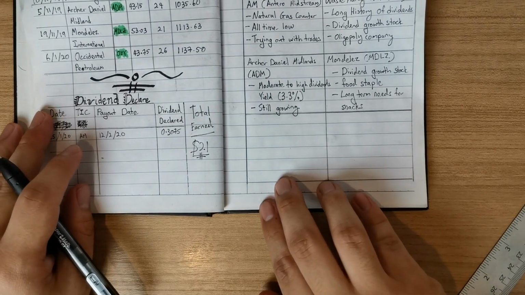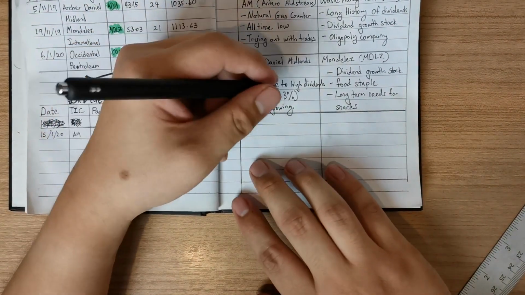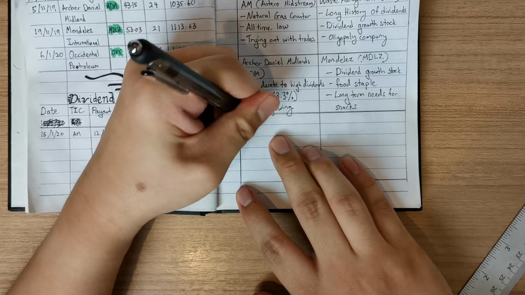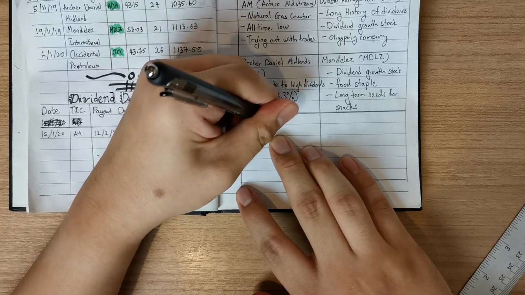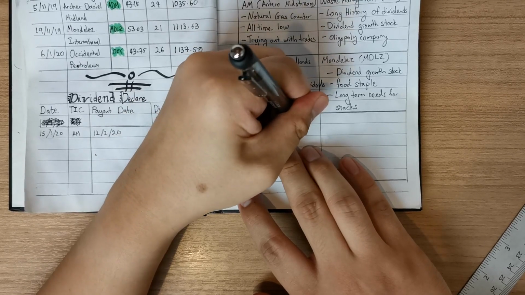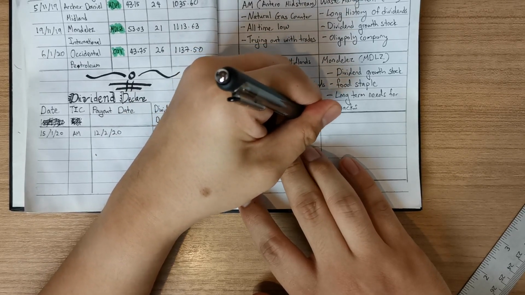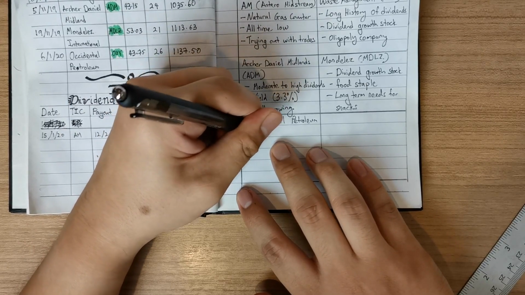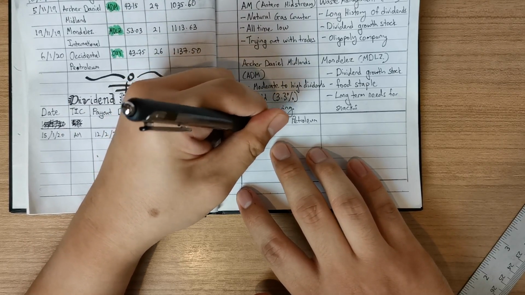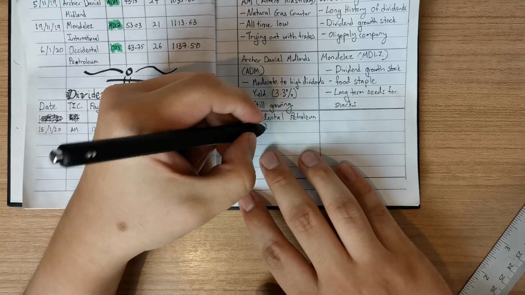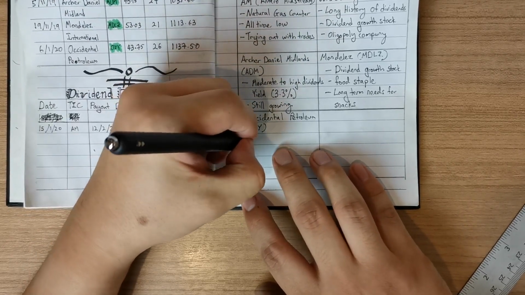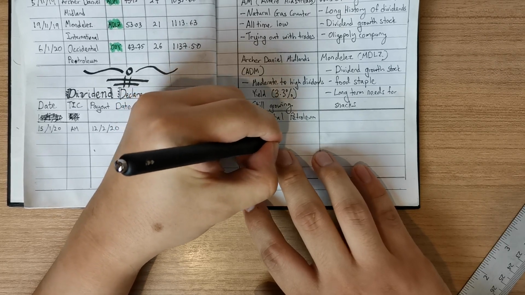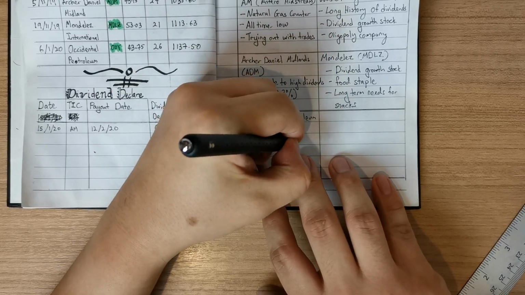So the last one would probably be Occidental Petroleum, OXY. The reason why I buy it is because it's a high yield of dividends.